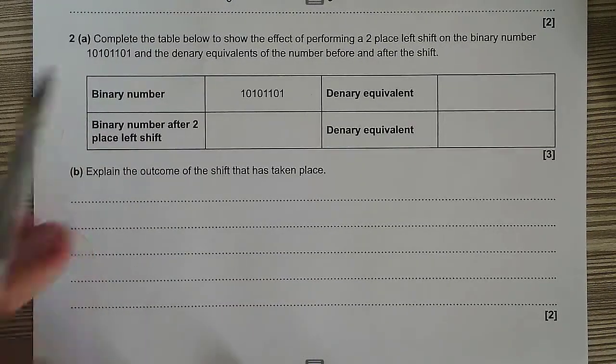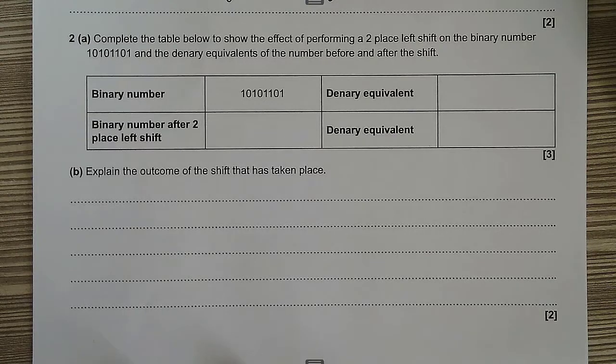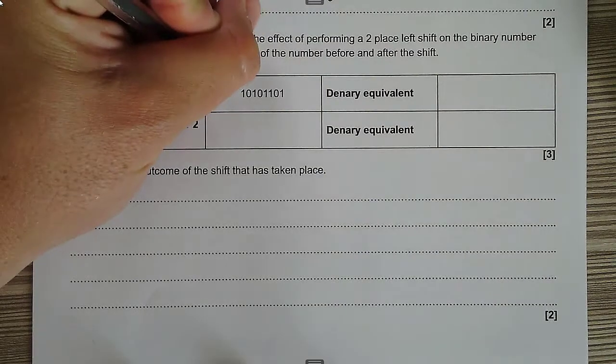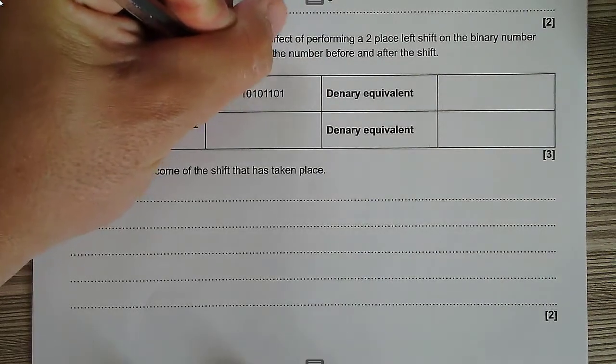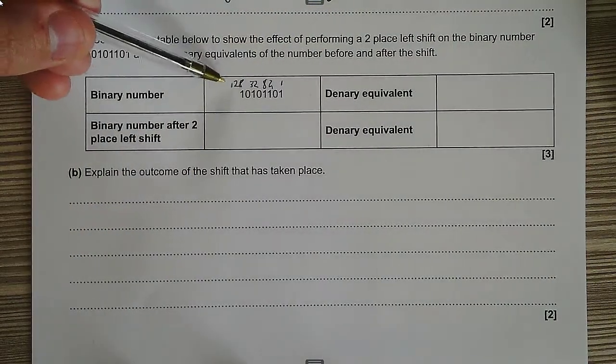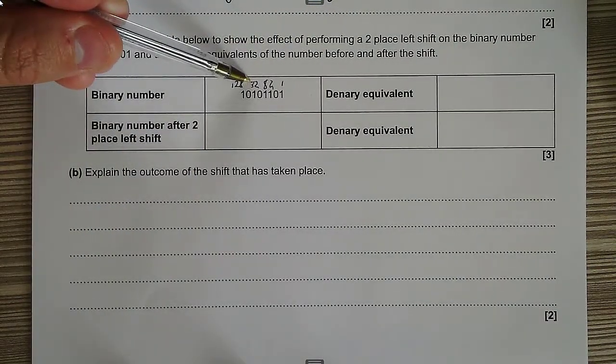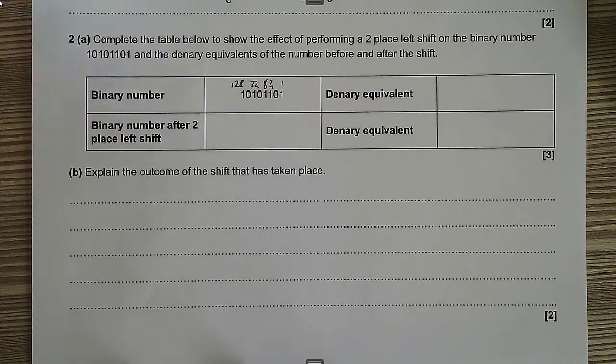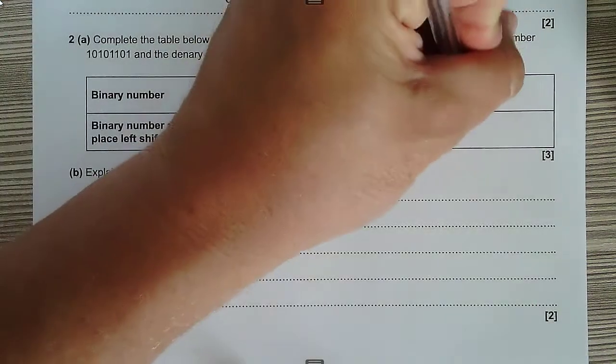Question 2A then is complete the table below to show the effect of performing a two-place left shift on the binary number and the denary equivalent. So it wants us to convert them to denary and also then perform a shift and then say what's happened. So here we've got the binary number 10101101. So if I was writing this on my binary number line, I've got 128, I've got 32, I've got 8, 4 and 1. So 128 plus 32 is 160. Plus 8 is 168, plus 4 is 172, plus 1 is 173.